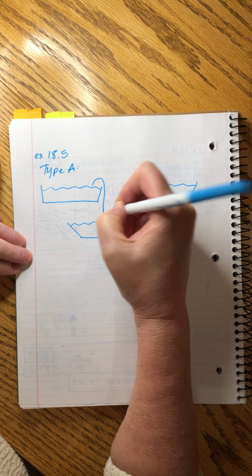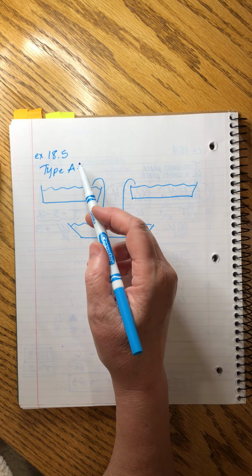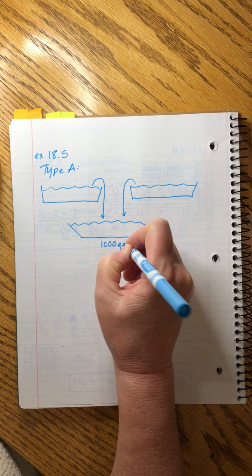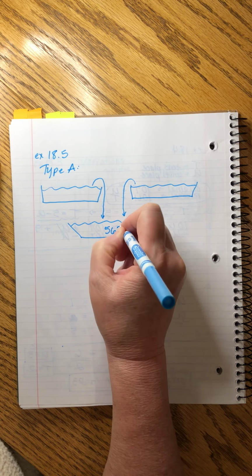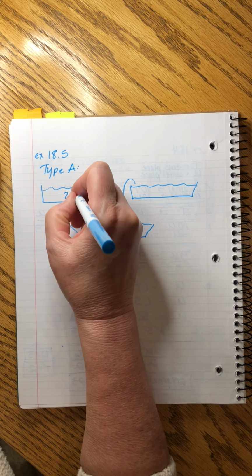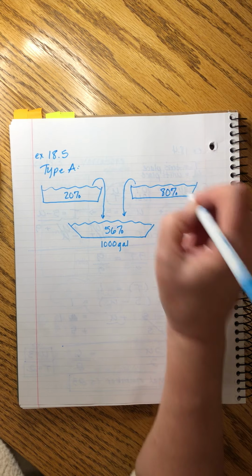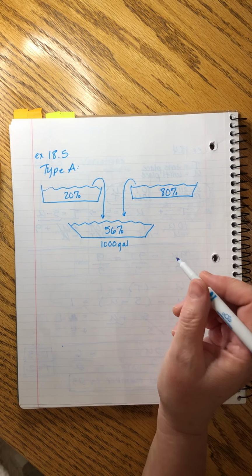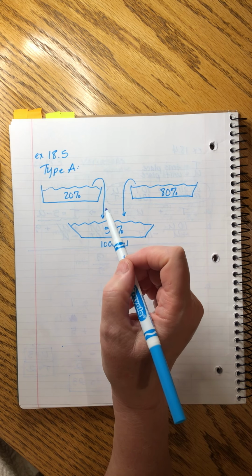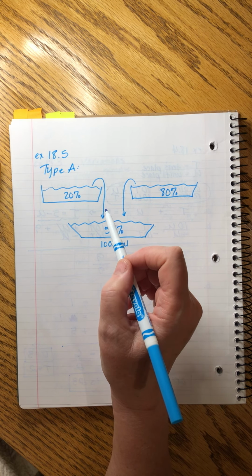So this is what John tells us in 18.5. To get 1,000 gallons of a mixture, so we want 1,000 gallons, that was 56% alcohol, it was necessary to mix a quantity of 20% alcohol with a quantity of 80% alcohol. Notice that all of these percents are about alcohol. We don't know what the alcohol's mixed with, but in all these cases, we're talking about alcohol. How much of each was required? So what we can do is say this is what we poured and this is what we dumped.